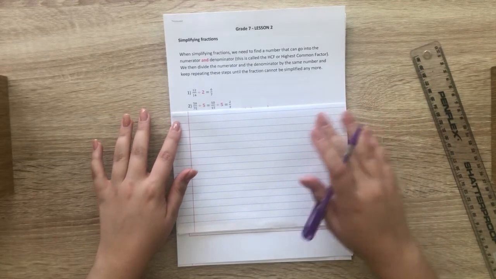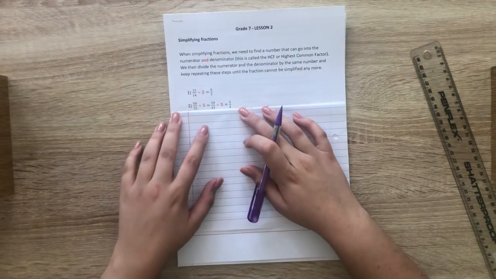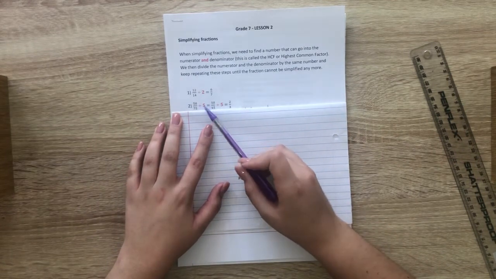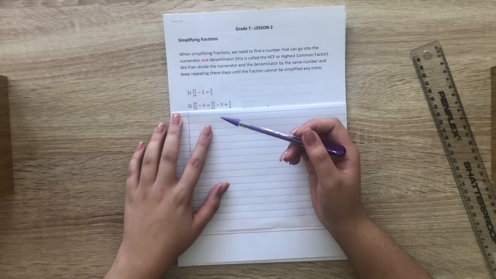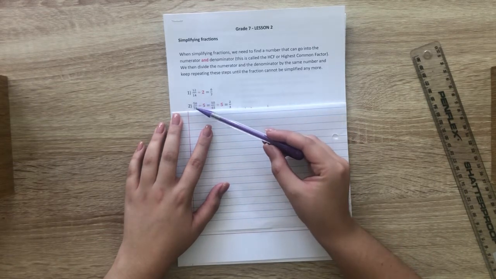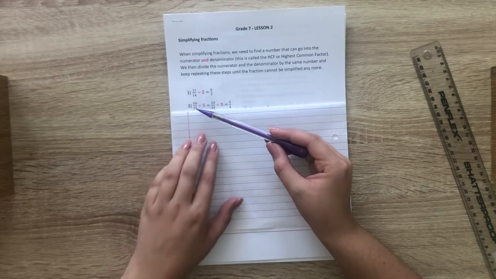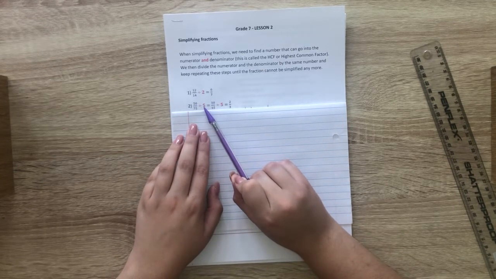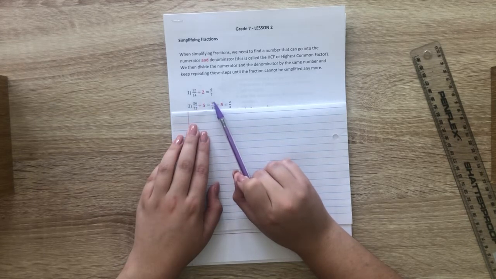If you look at number 2, we've got 50 over 75. Now with this one, the first number that came to mind was 5 because we know 5 can go into 50 and 75. So let's divide them. We say 50 divided by 5 is 10. In other words, 5 goes into 50 10 times.